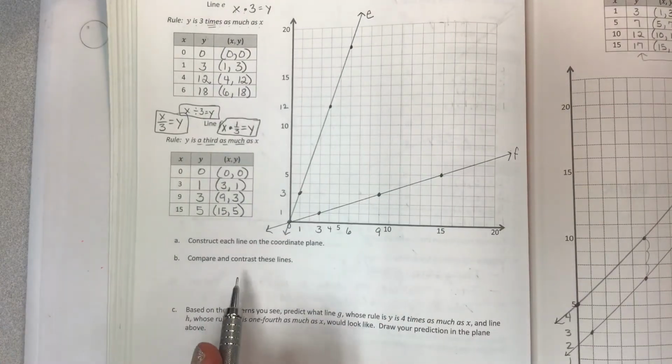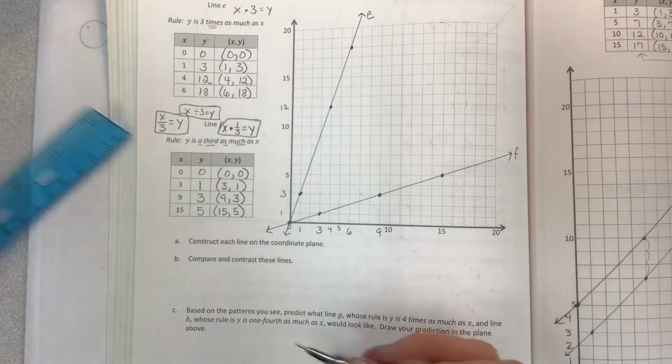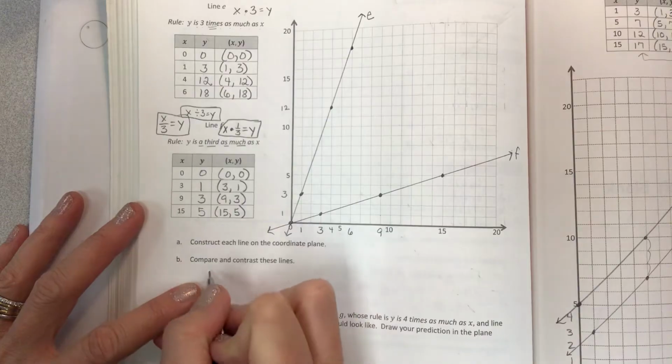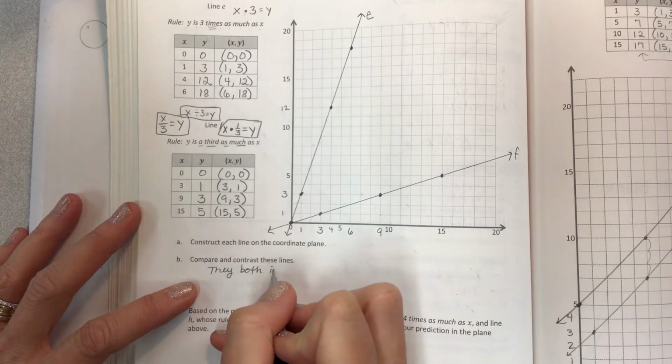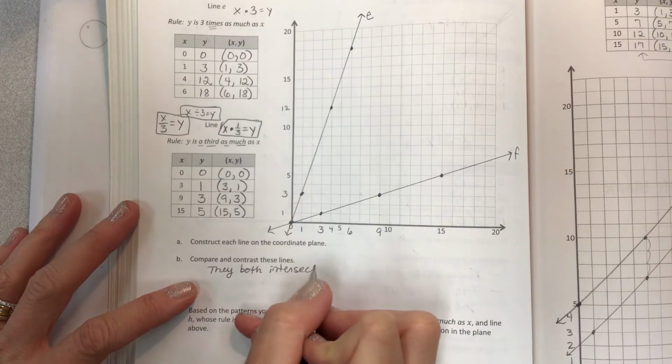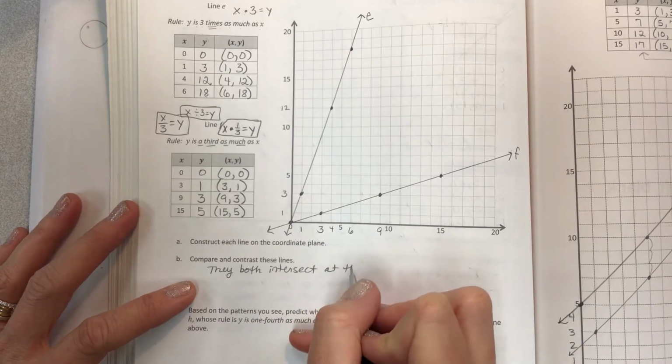Okay? Comparing and contrasting these lines. Well, first of all, the first thing that I said was they both intersect at the origin.